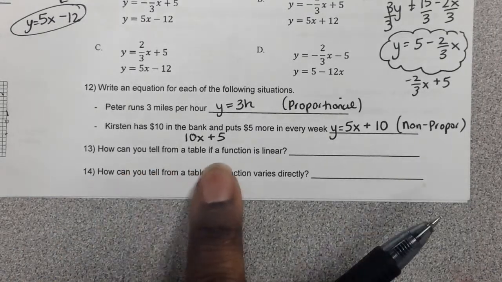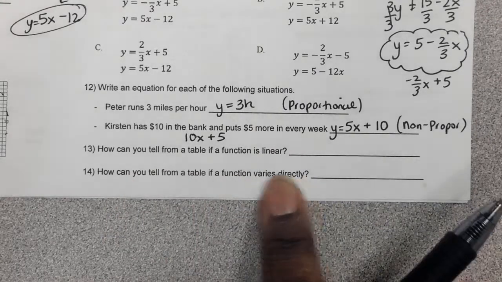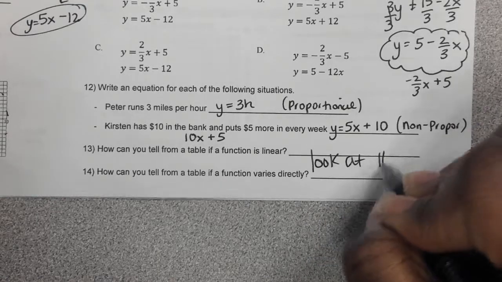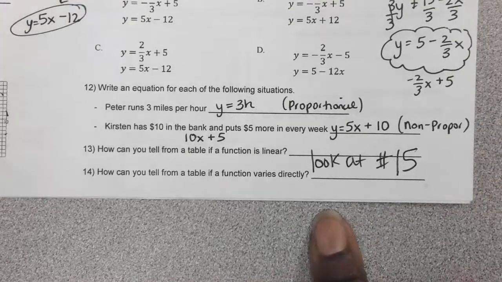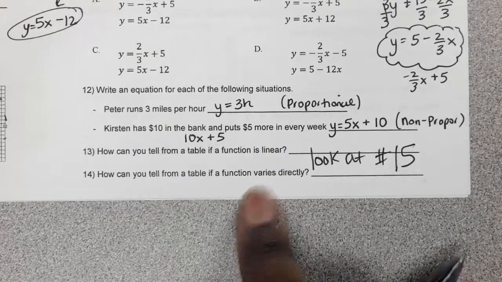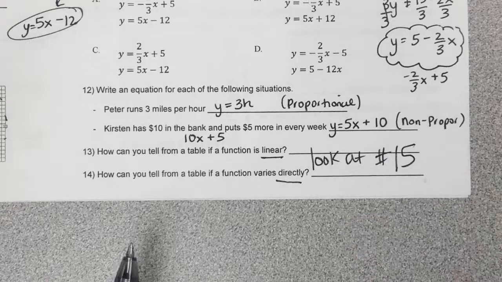How can you tell from a table if the function is linear? How can you tell from a table if the function varies directly? Please take a look at number 15 because that's going to help us determine it. I'm going to show you using an example for 13 and 14. So if you want to know this and this, look at number 15, which is on the next page.